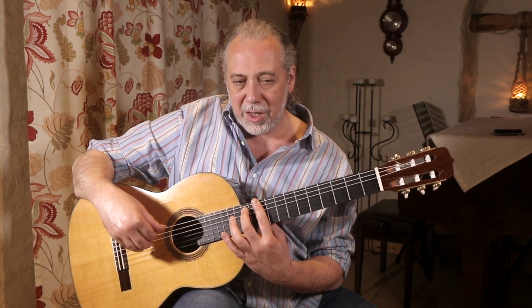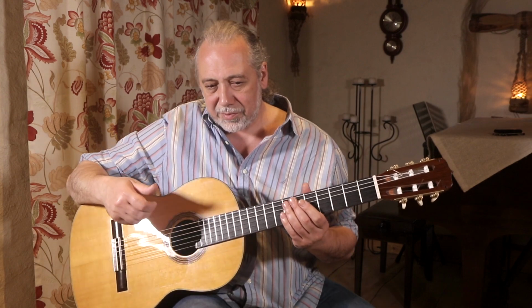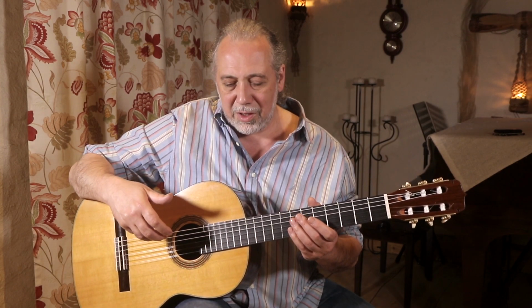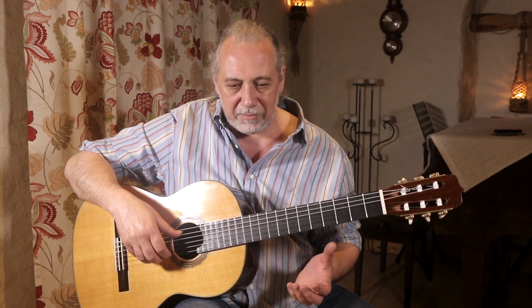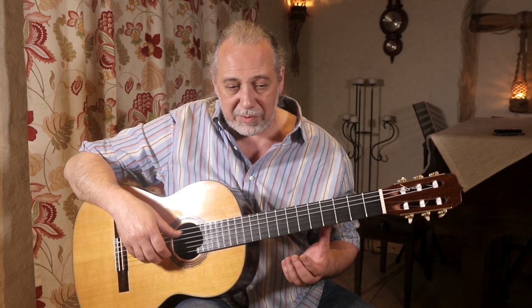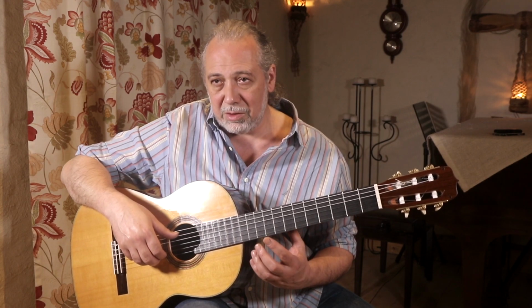Here it is, this chord. For example, this chord, strangely enough, doesn't sound properly on most guitars. Yeah, well, the first chord in the prelude by Lobos, for example.